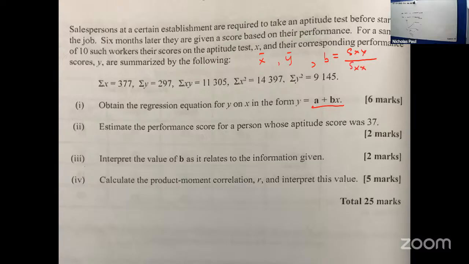So you have to go and find SXY using the formula I gave you, and SXX. And when you find B, find A. A is equal to Y bar minus B X bar. Alright, so let's try that first now.